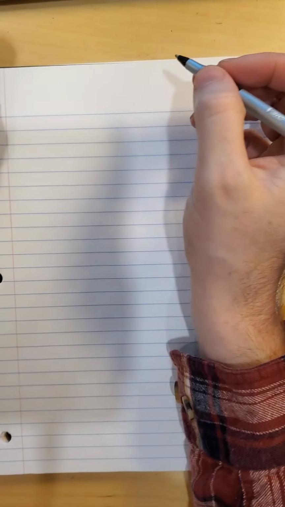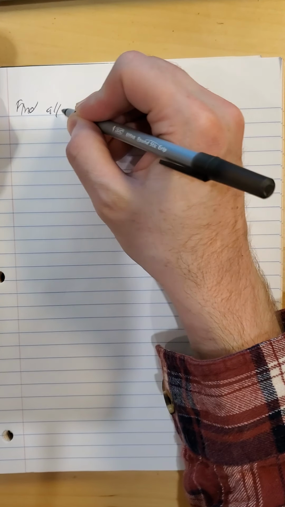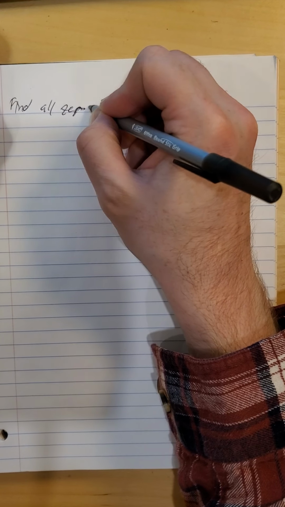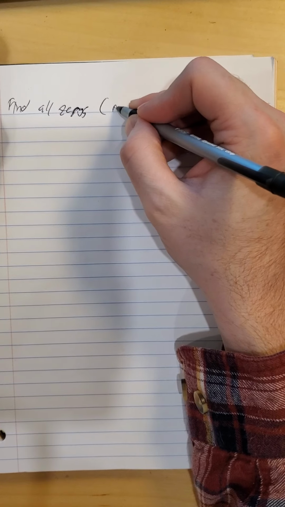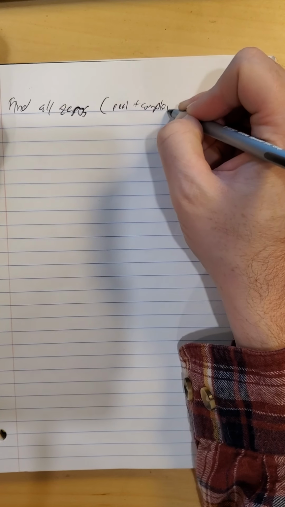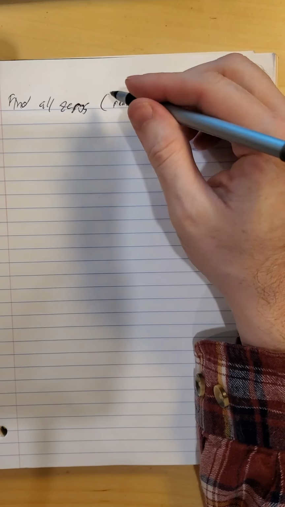Now our rational zero theorem from before still does exist. It still does help us find zeros, both real and complex. So if they ask us to find all the zeros, they then mean both real and complex. They will typically just say find all the zeros or find all the complex zeros.